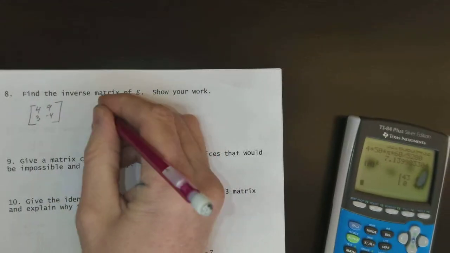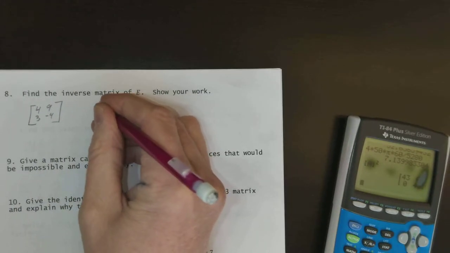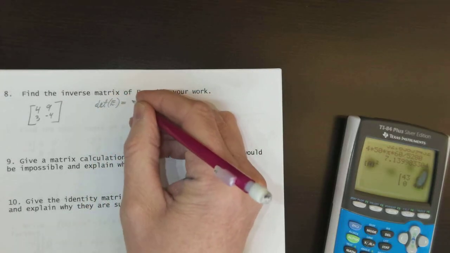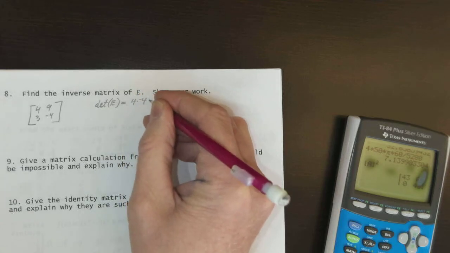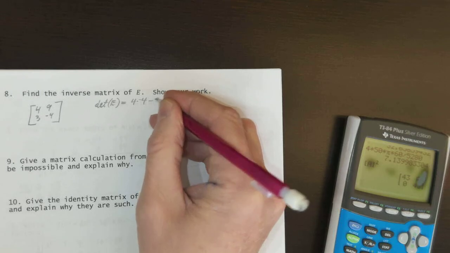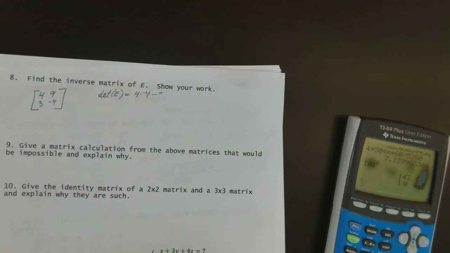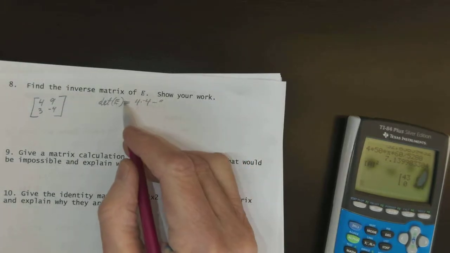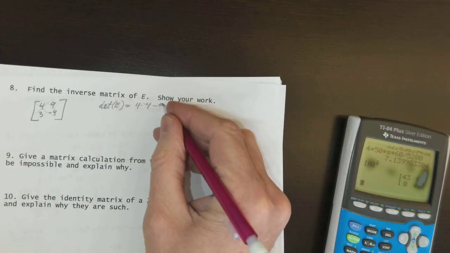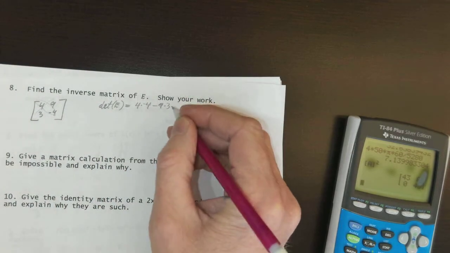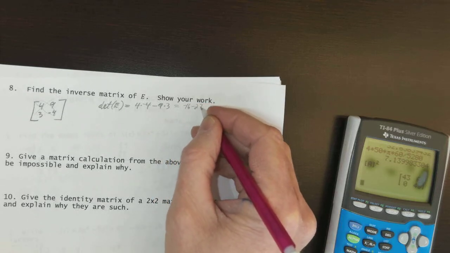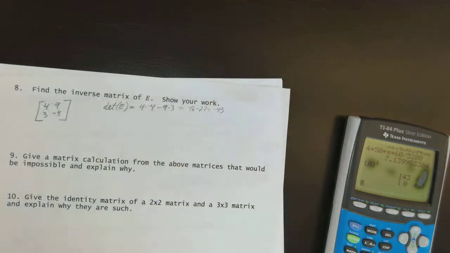All right, the determinant of E. I'm going to take 4 times negative 4, A times D, minus B times C, so minus 9 times 3. We're looking at negative 16 minus 27, which is negative 43.